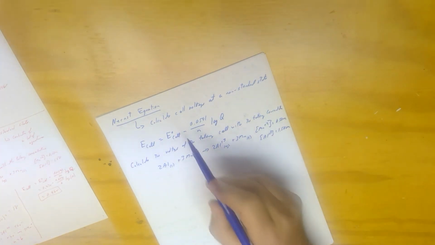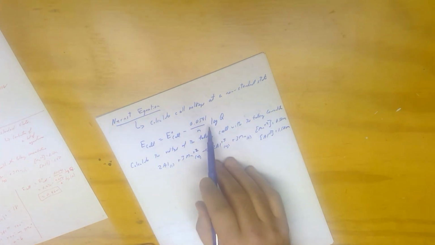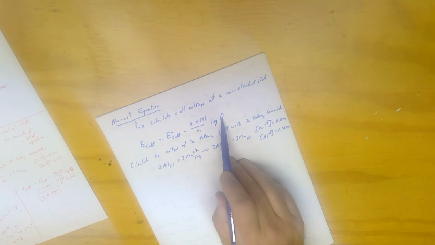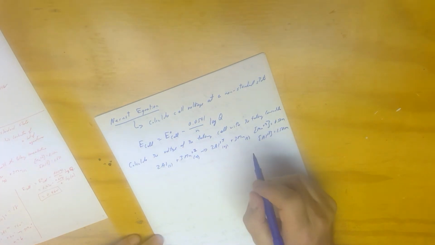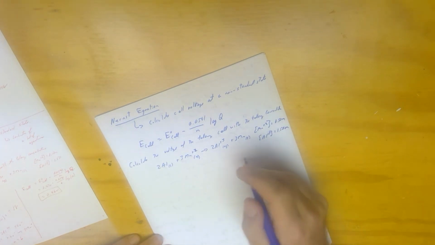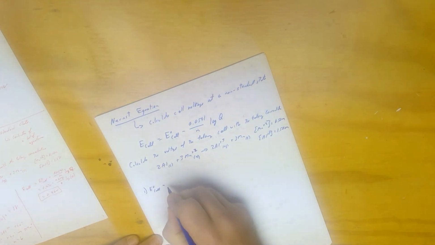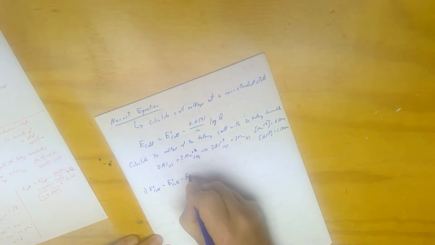Eventually we need E0 of our cell, we need the number of electrons, and we're going to need Q. So let's calculate the E0 of our cell. We need E0 of our cell, which equals the E0 of our cathode minus the E0 of our anode.